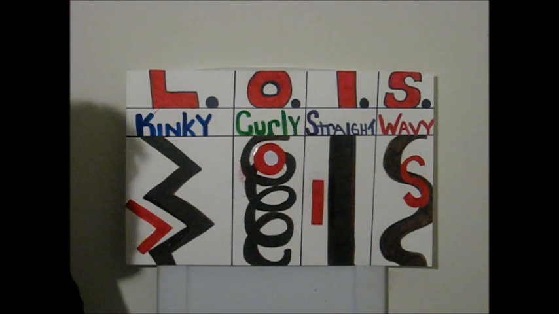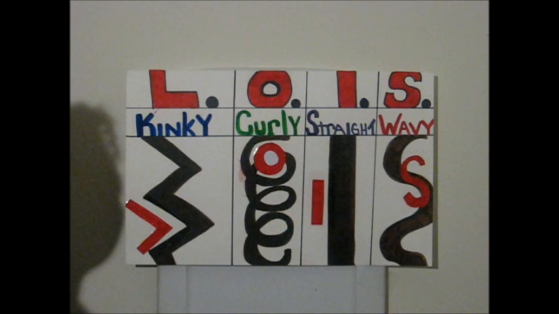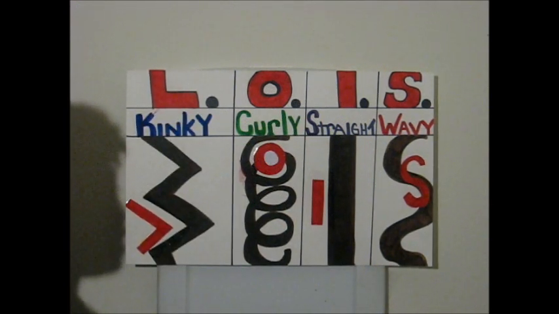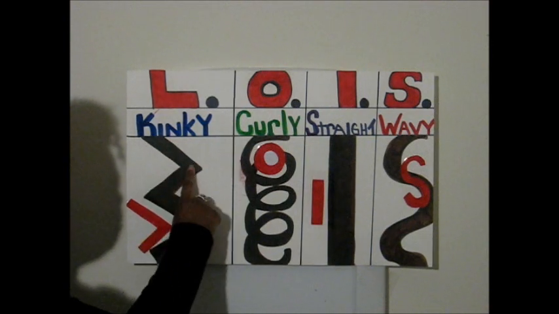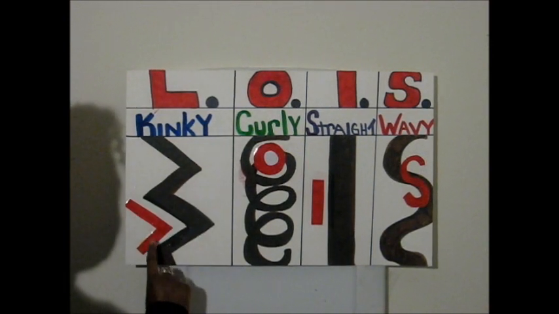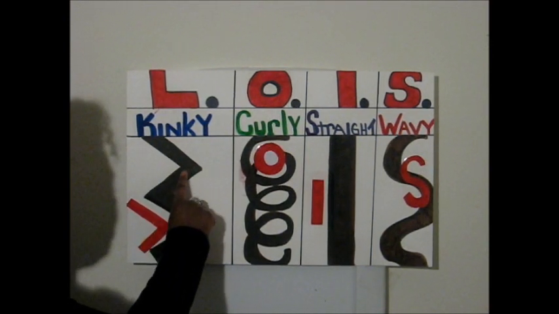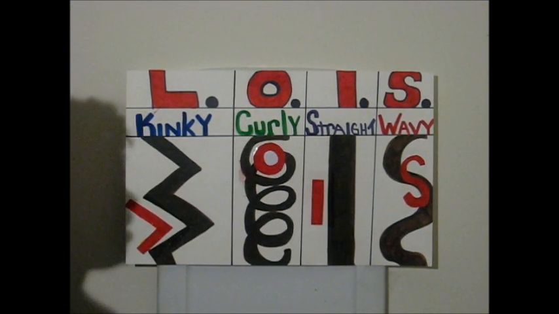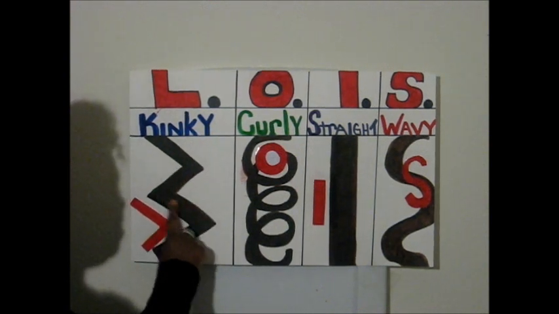So the first system that we're going to talk about is the LOIS system. It's called LOIS because each of those letters describes the shape of the hair. So L, or bent hair, is kinky. If you stretch kinky hair out, essentially it looks kind of like this. If you turned an L around backwards, you'd have a bunch of L's stacked on top of each other. A lot of people in other hair typing systems also refer to it as a Z shape.